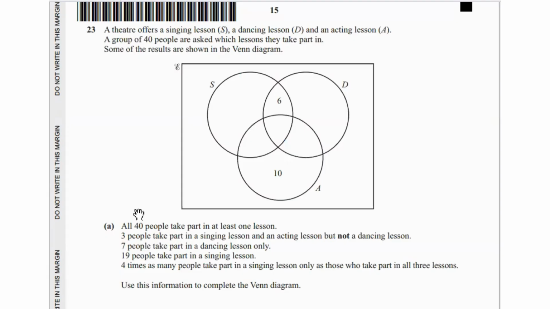Then 3 people take part in a singing lesson and an acting lesson, but not a dancing lesson. So singing and acting, but not dancing. So 3 is going to come over here because this is where we're intersecting singing and acting. Then it says 7 people take part in a dancing lesson only. So 7 is going to come over here, because only this region shows the people who are just dancing. It's not overlapping with singing or acting.